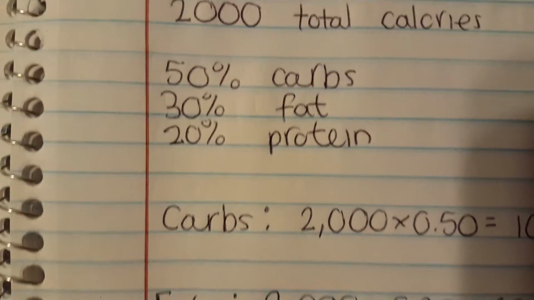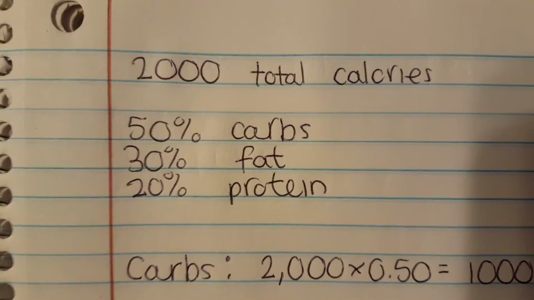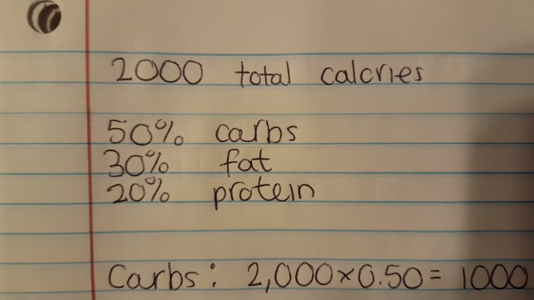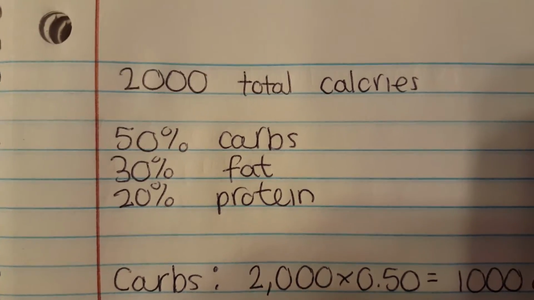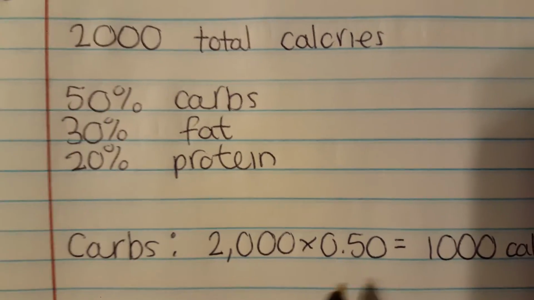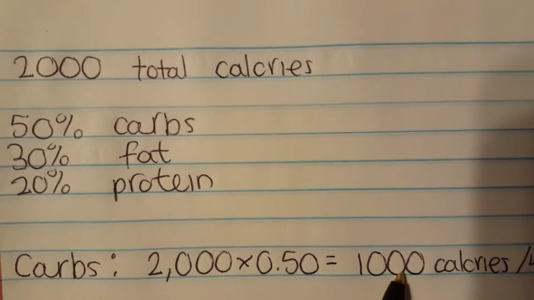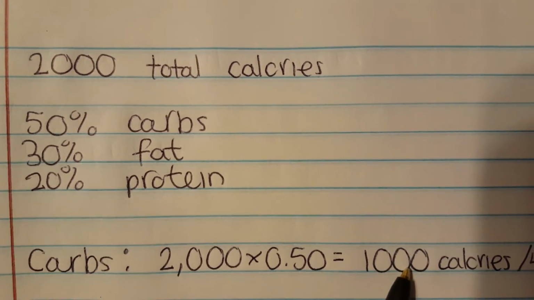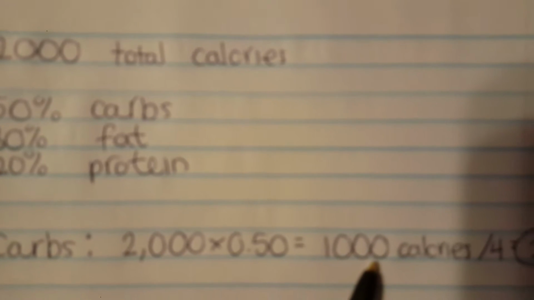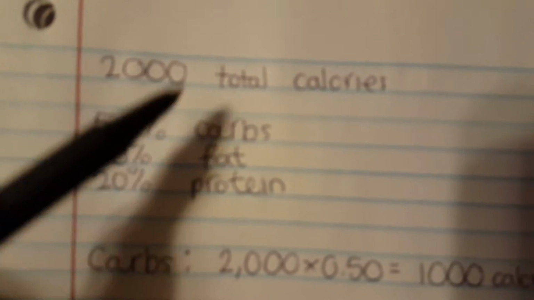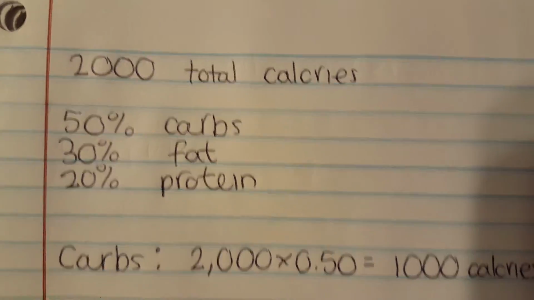So first you want to start out with carbs. You want to multiply 2,000 by 50% because you want 50% of your calories to come from carbohydrates. So 2,000 times 50% equals 1,000 calories. And then because 1 gram of carbs is 4 calories, you want to divide that 1,000 by 4. And so you're going to get 250 grams of carbs if you're following this macronutrient breakdown up here.